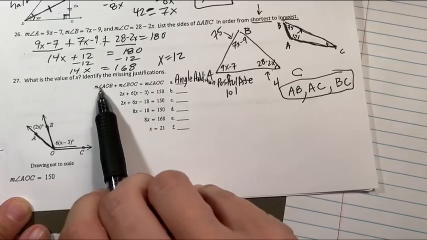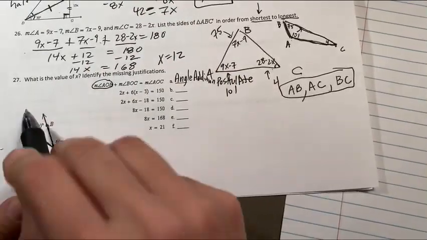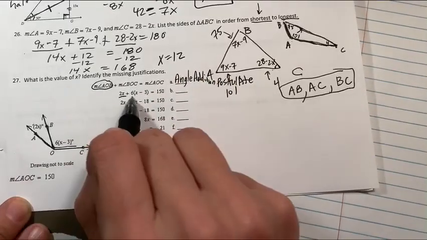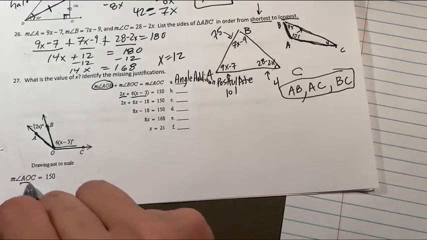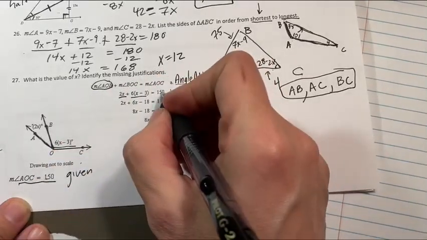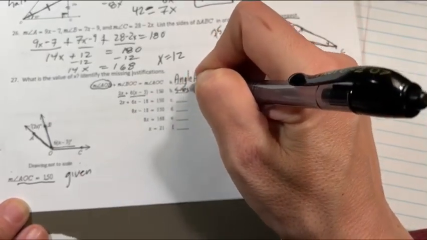Okay, what did they do? Well, it looks like AOB in the picture was 2x, so they just substituted in 2x. BOC from the picture was this expression, and given in our problem was that, and they substituted that in. So I'm going to call that substitution.